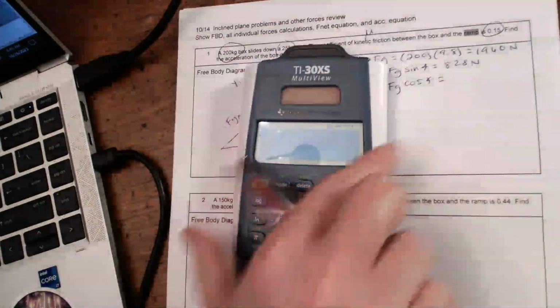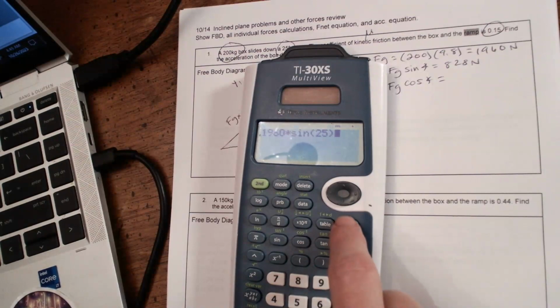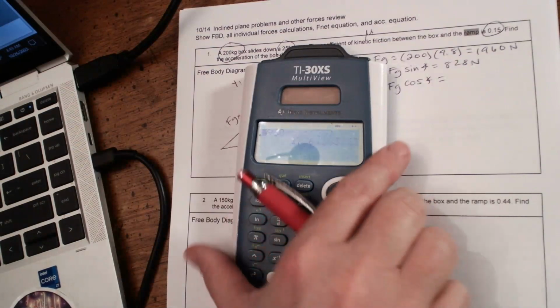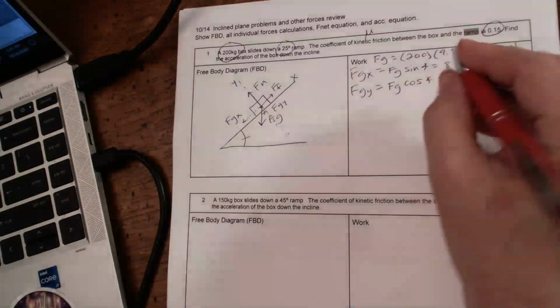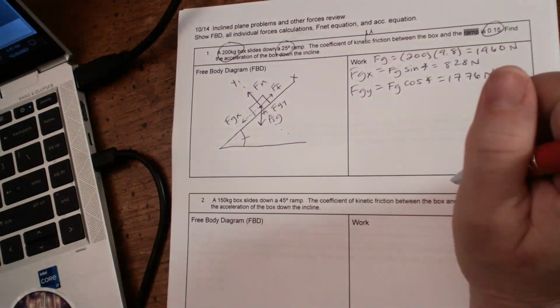And then 1960 times sine of 25. Oh, whoops, I already did that. 1960 times cosine of 25 is 1,776 newtons. So those are my two components.